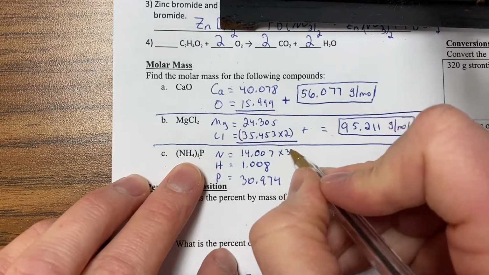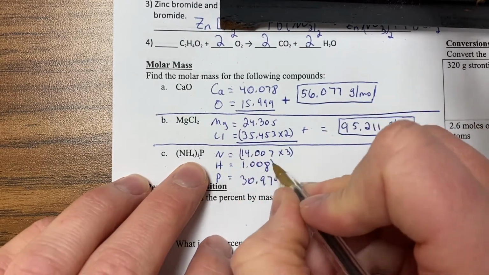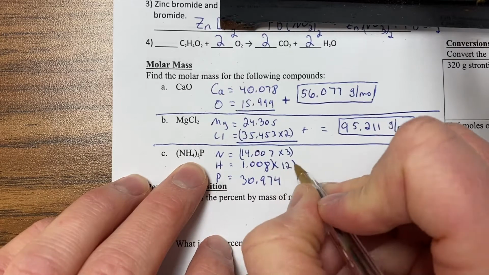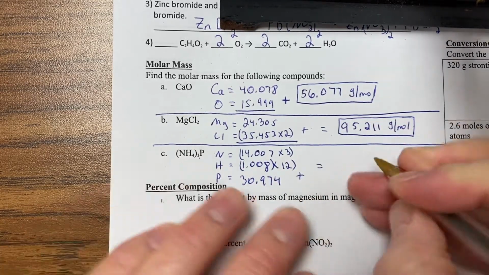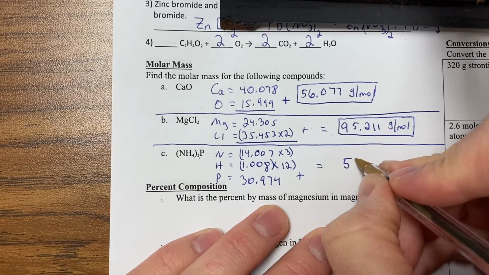I'm going to multiply that by 3. There are 12 hydrogens, and there's only 1 phosphorus. And again, I'm just going to simply add all those up for a total of 57.